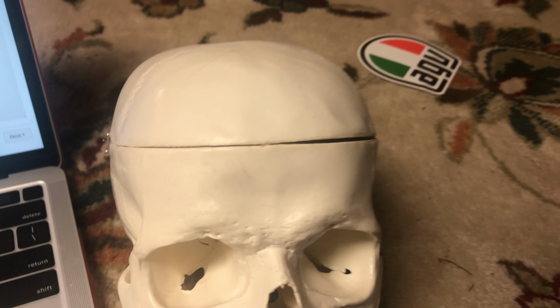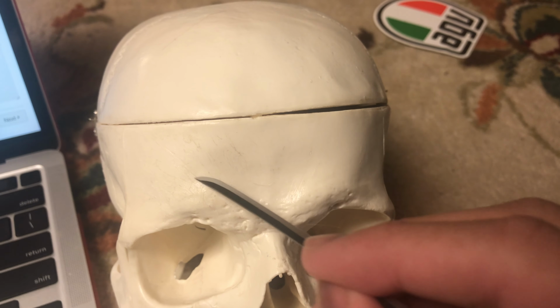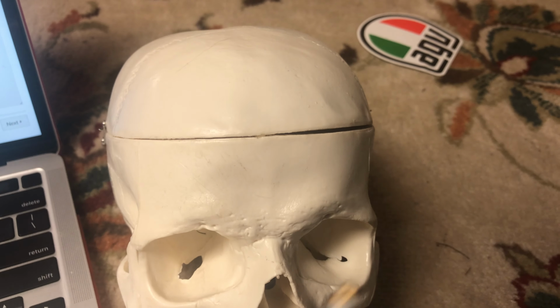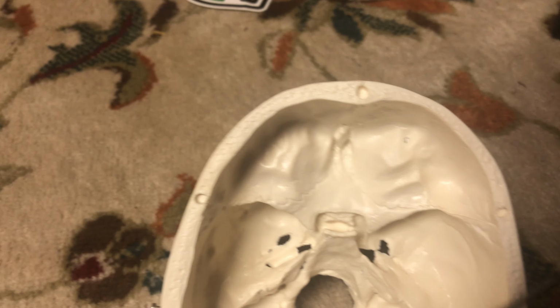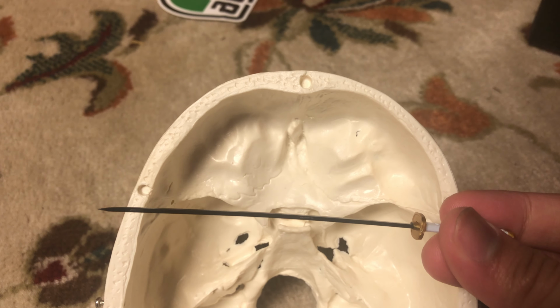Next is the glabella. It's this flat bone right here where the forehead should be. Right there, that's where the glabella is. And then the anterior cranial fossa. You have to remove the skull for this. The anterior cranial fossa is this first part right here. That's the anterior cranial fossa.